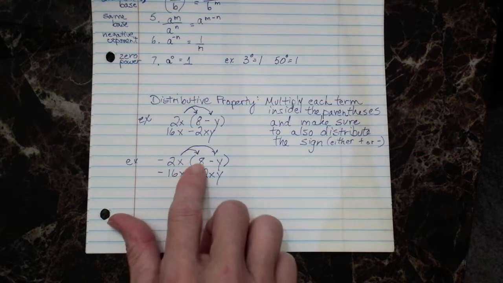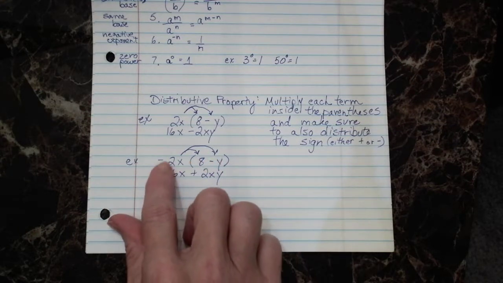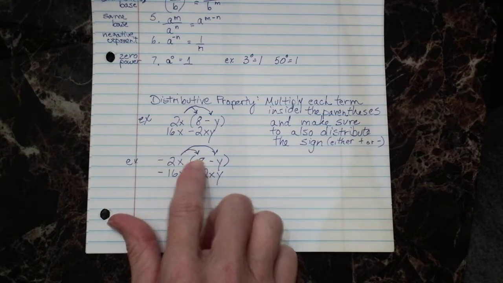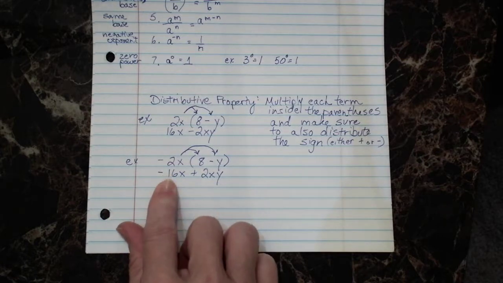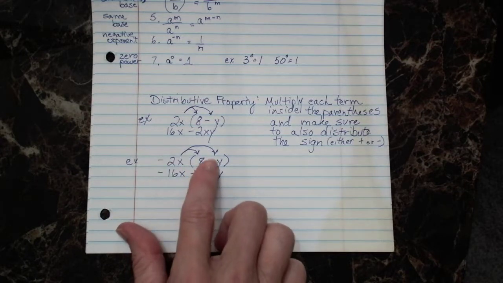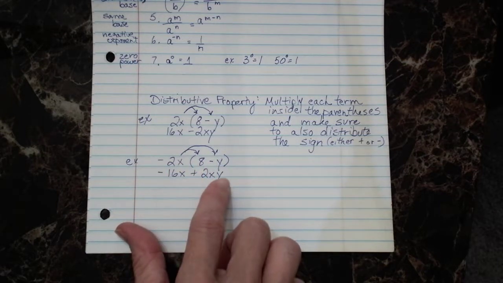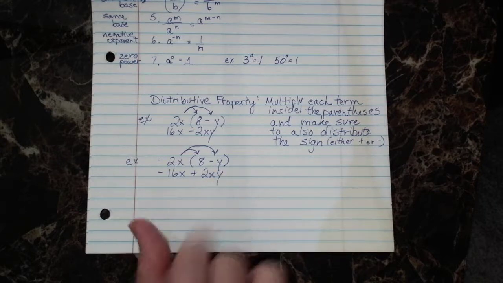A negative 2x being multiplied by the quantity 8 minus y means you're going to distribute the negative 2x times 8, which gives you negative 16x. And you're going to add, because a negative times a negative is a positive. So 2x times y is 2xy. And that completes this lesson.